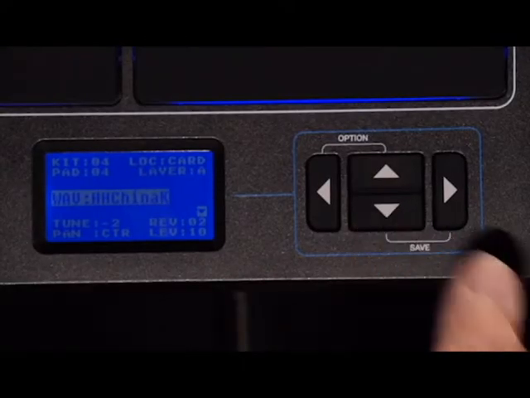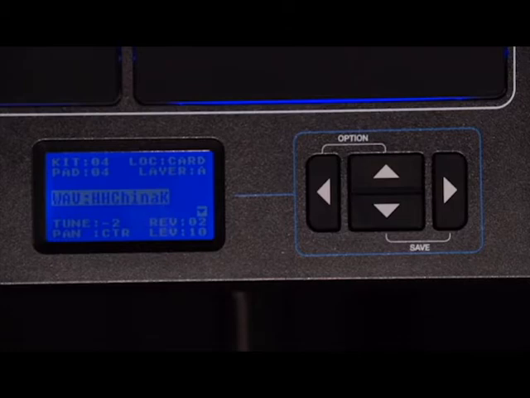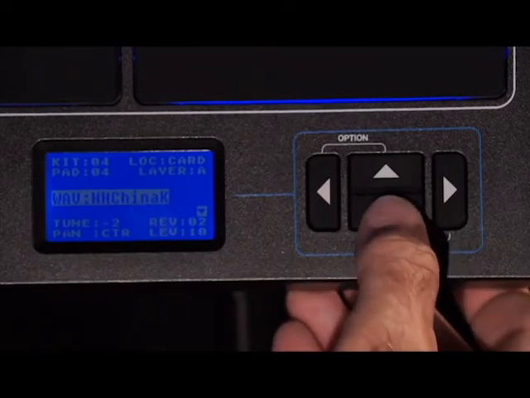That's kind of an extreme example, but there are some interesting things you can do with that feature. If I wanted to change the actual sound on the pad, I go down to waveform and just cycle through up and down and pick your sound.